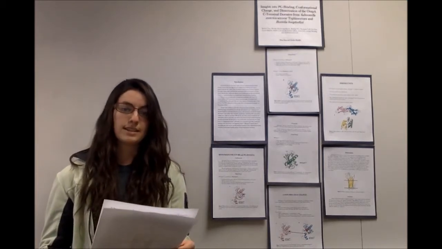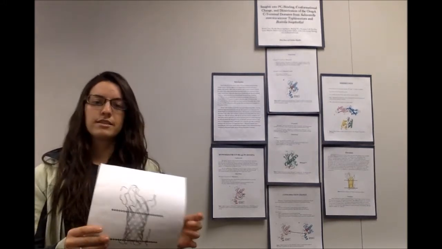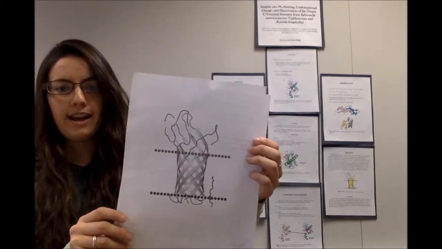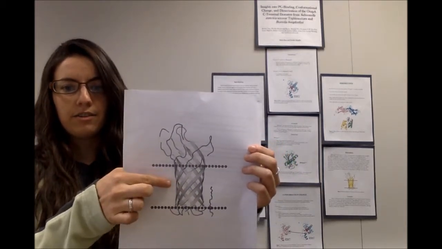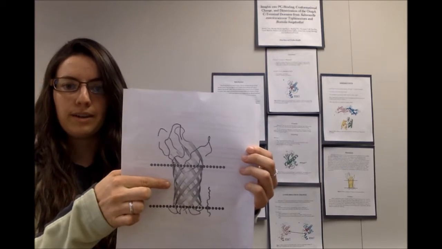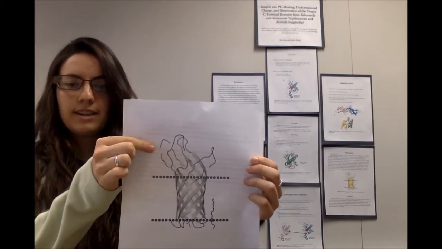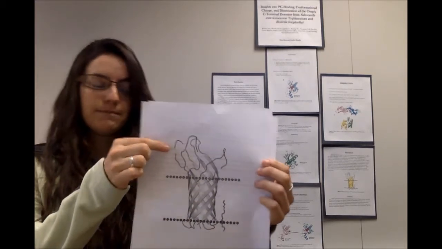The basic structure of outer membrane protein A is an 8-stranded, or in some cases 16-stranded, beta barrel. And like all proteins, it has both an N-terminal domain and a C-terminal domain. So here's a picture of the outer membrane protein A. You can see its structure is a barrel that forms a pore through the membranes, and the C-terminal domain sticks outside of the outer membrane.